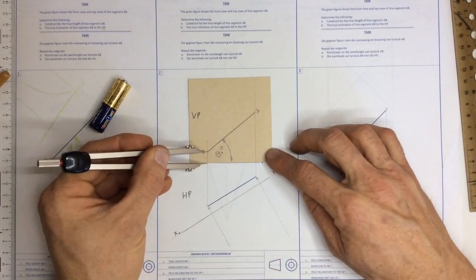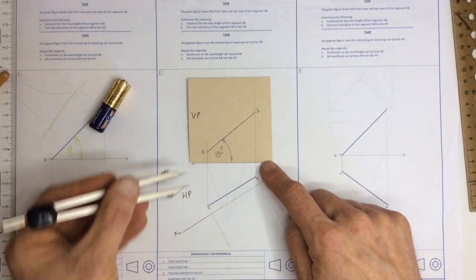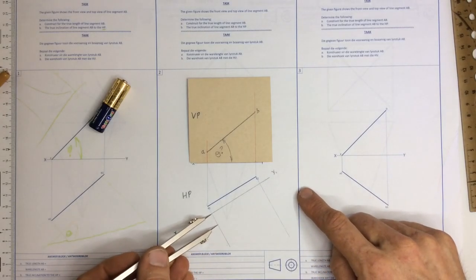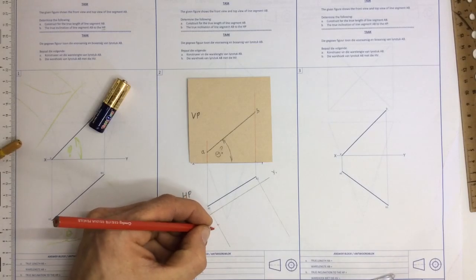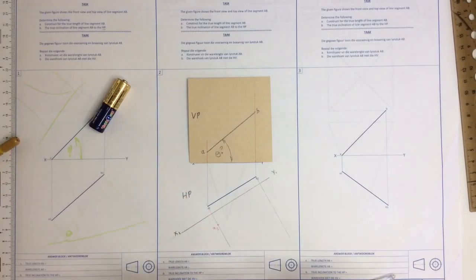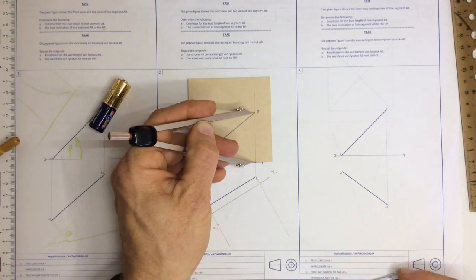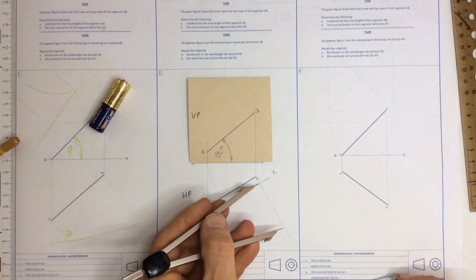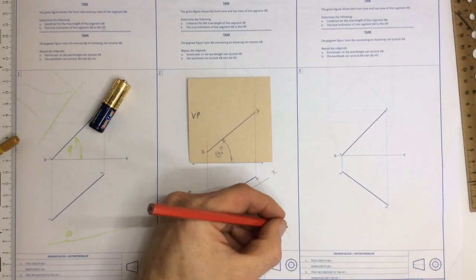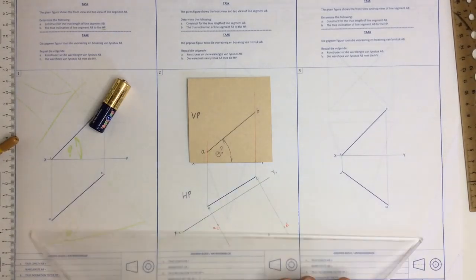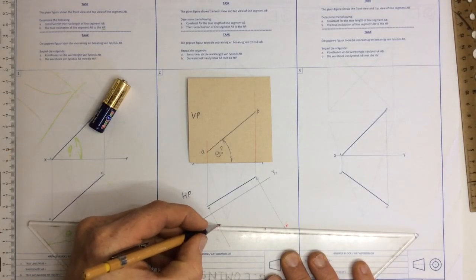I can then take my measurements from my vertical plane, remembering I'm using the information from this view over here to transfer over here. So I take that information from the XY axis to A, go to the new XY axis and plant that down, and I'll end up with my new point A2. And now I'm going to go up to the B over there, from the XY axis up to B. Find B, go to the new XY axis, and plant down that measurement to get B2. And I now have a line segment, a true length of the line segment AB.